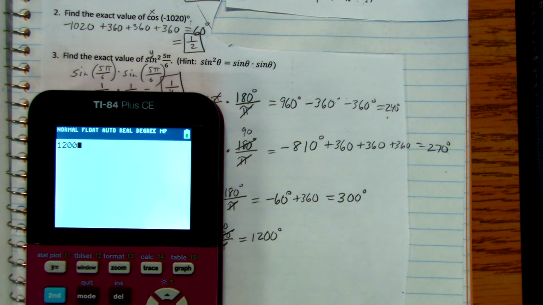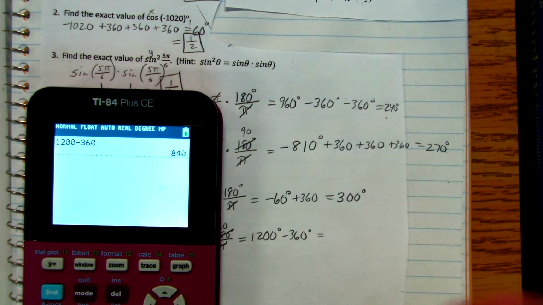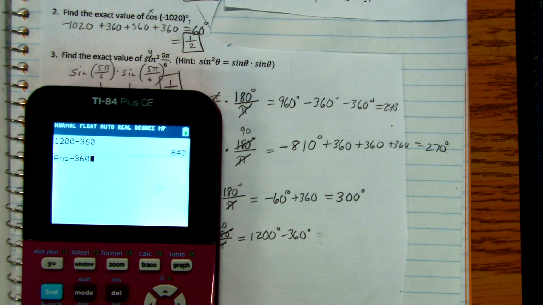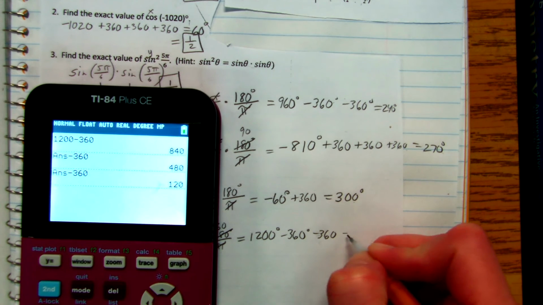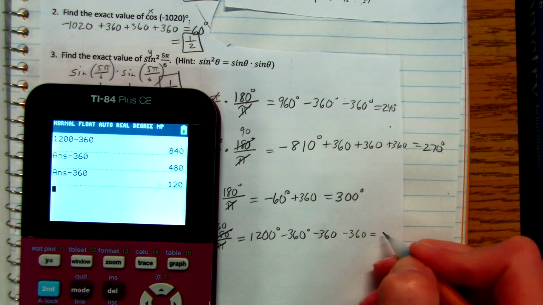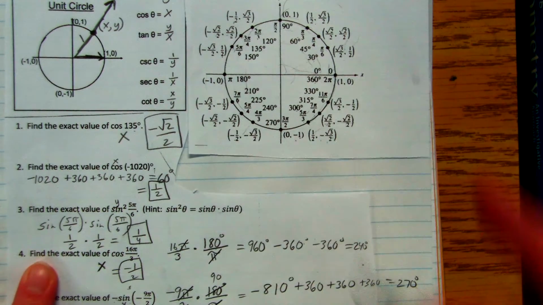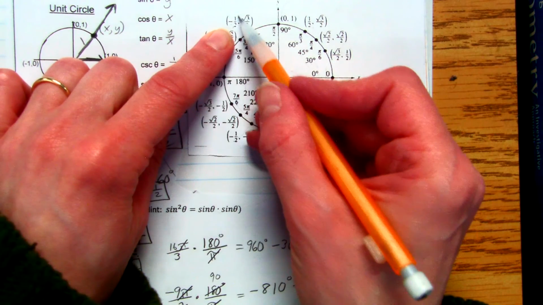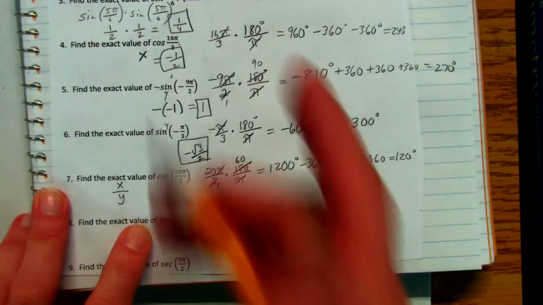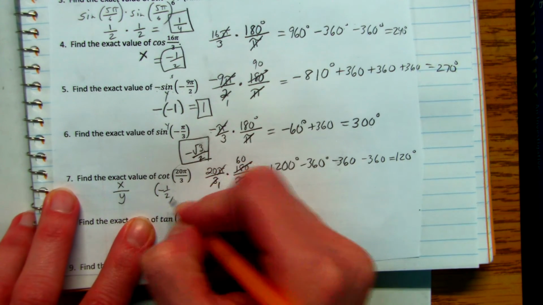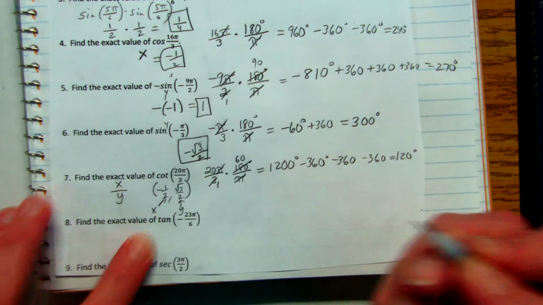So we're going to take 1200, subtract 360, and we're still not on the chart, so we're going to subtract 360 again. We're getting closer. We're still off the chart. Subtract 360 one more time, and now we are on the chart. 120 I can find. So I'm going to go to 120. And 120 is up here, and here's my point, negative 1/2 and square root of 3 over 2. I'm going to copy that down here. My point is negative 1/2 square root of 3 over 2. This is my x value. That's my y value. Okay?